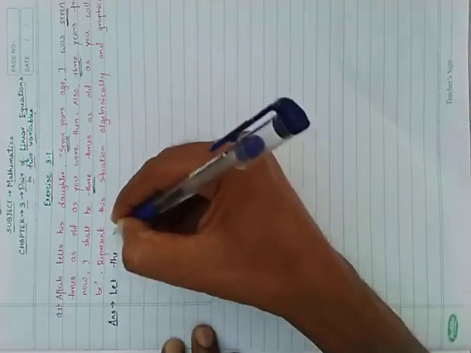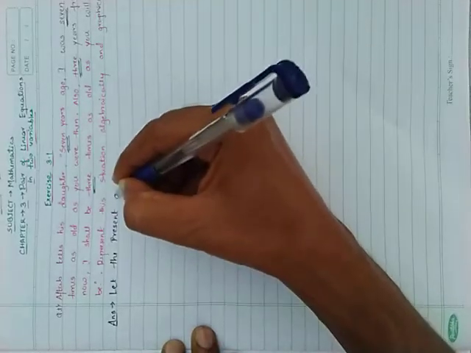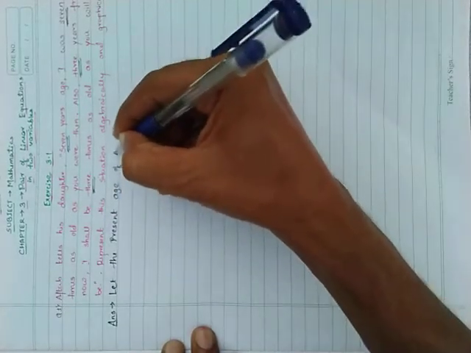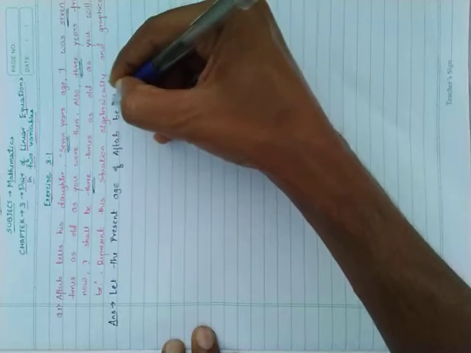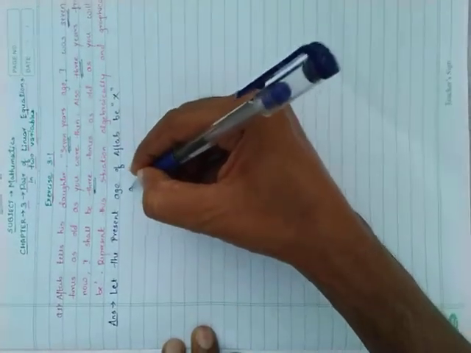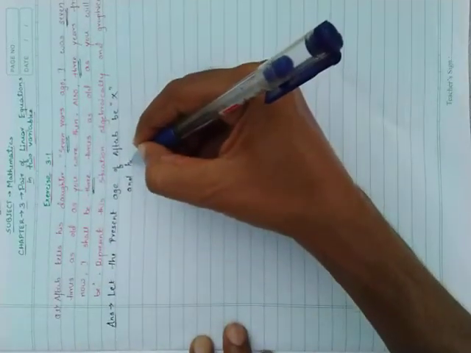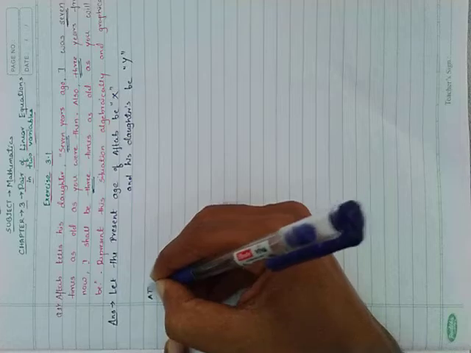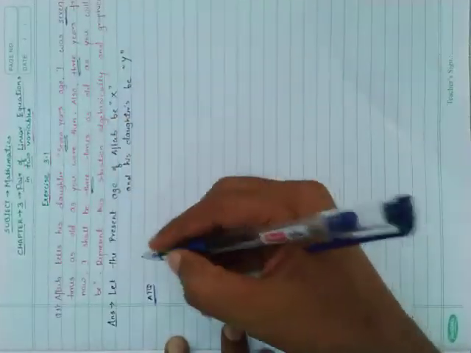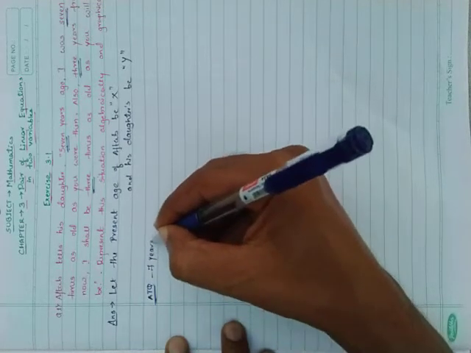Let the present age of Aftab be x and his daughter's be y. According to the first condition, that is 7 years ago, according to the conditions of 7 years ago. What is the condition of 7 years ago?